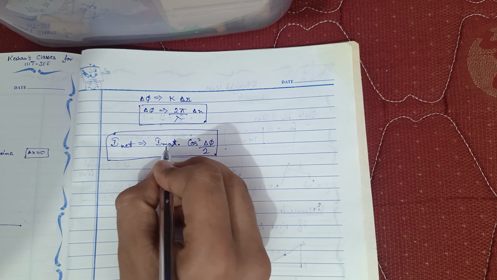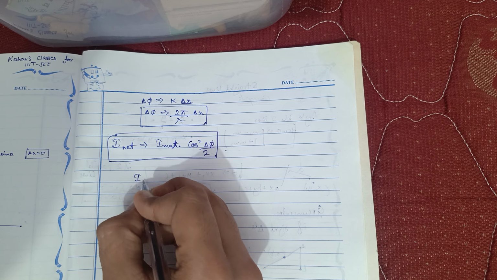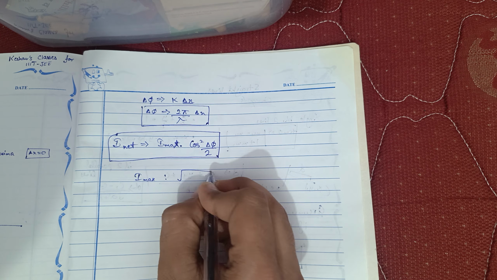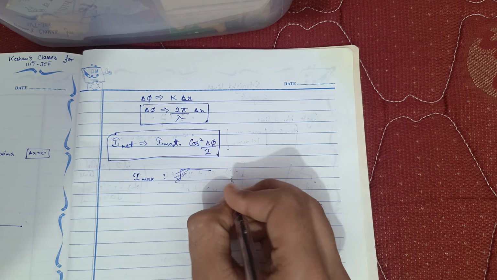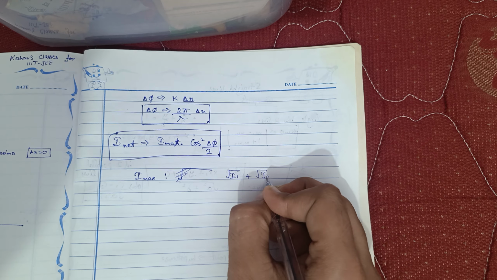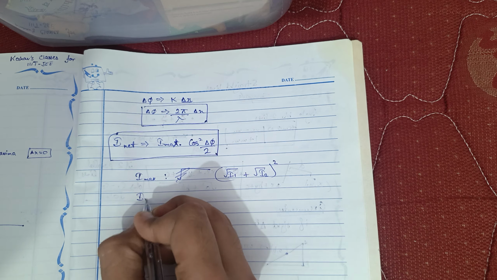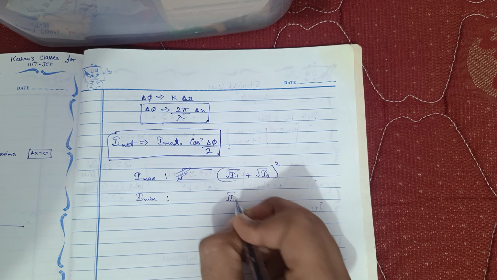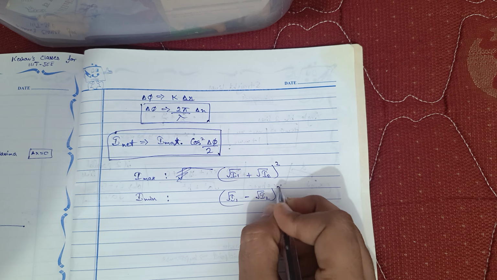So you might ask me what is this I max. So let us understand. I max is under root I1 plus under root I2 whole square, and I minimum is under root I1 minus under root I2 whole square.